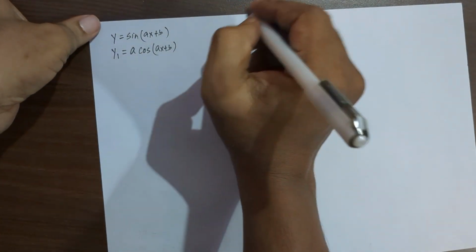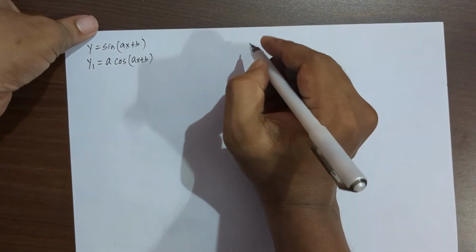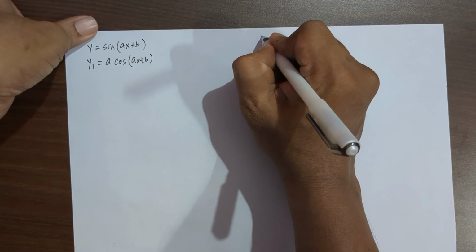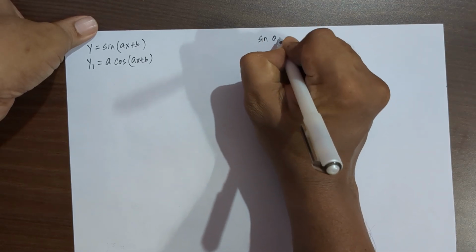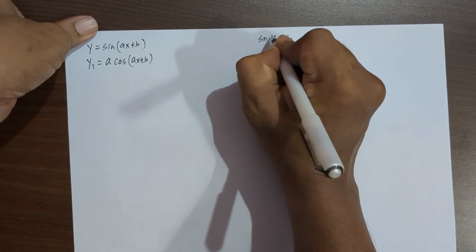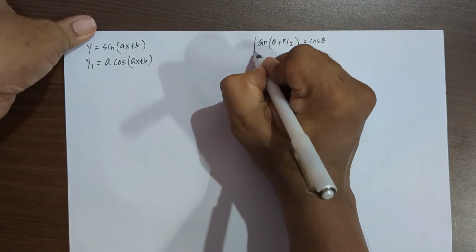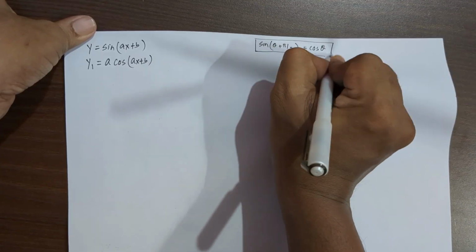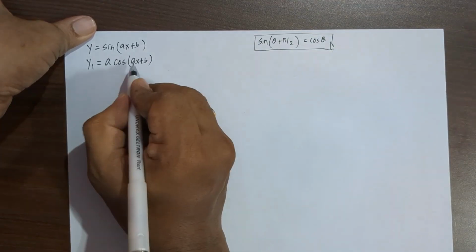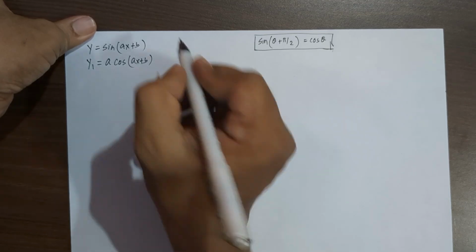We are going to apply one trigonometry identity. We have sine of theta plus pi over 2 is cos of theta, and we are going to apply this trigonometry identity here. Let us treat this ax plus b as theta.